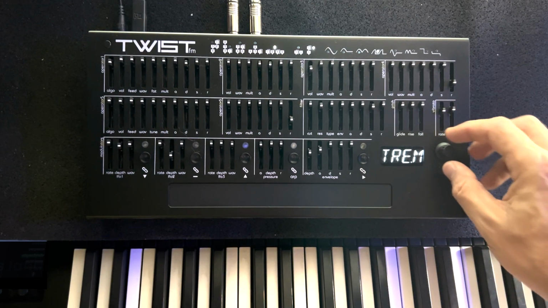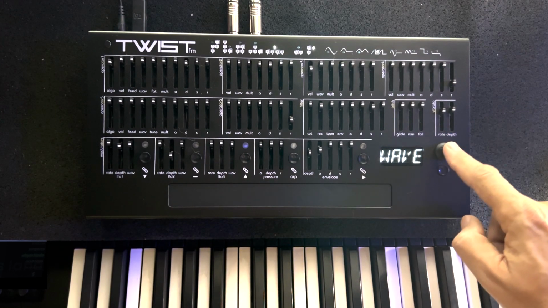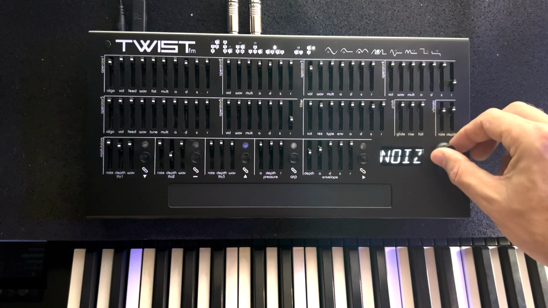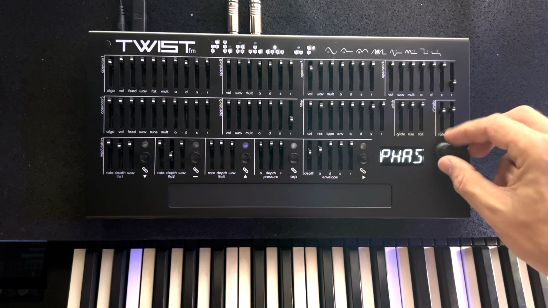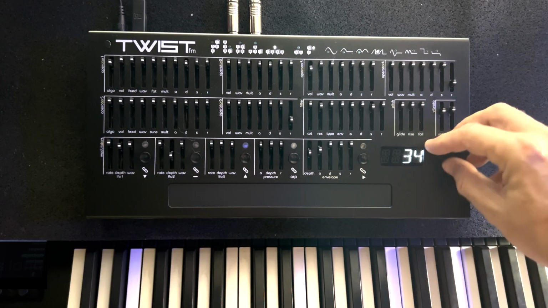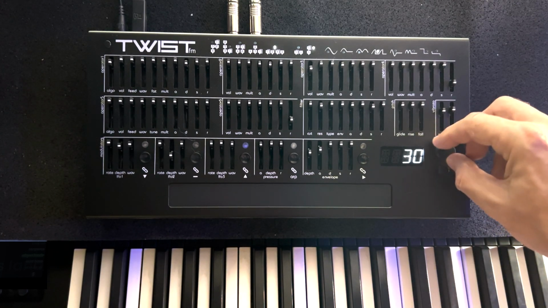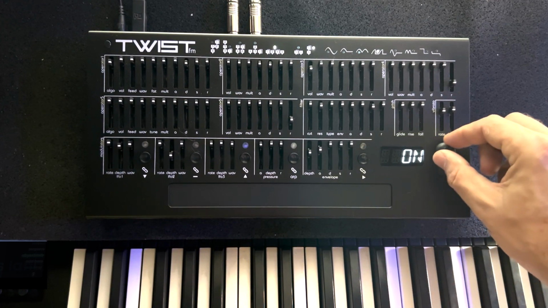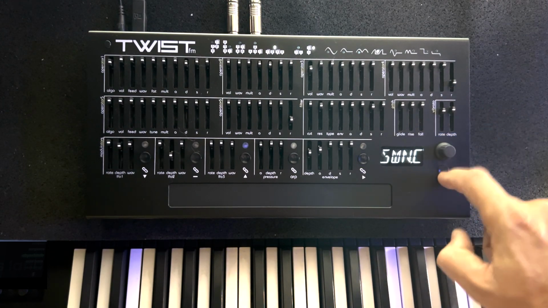The wave parameter allows you to adjust different waveforms for the tremolo, like sine for smooth modulation or rectangle for sharp changes. Phase adjusts the offset between the left and right channels to create a wide autopan effect. The sync parameter locks the tremolo to the rate of the clock using the same time divisions as the arpeggiator and the vibrato.